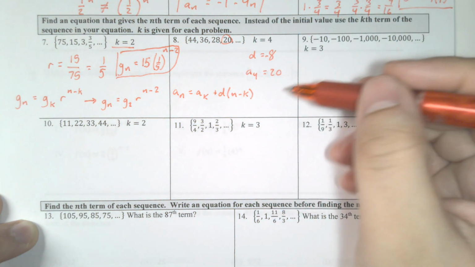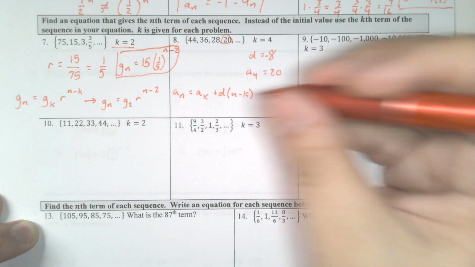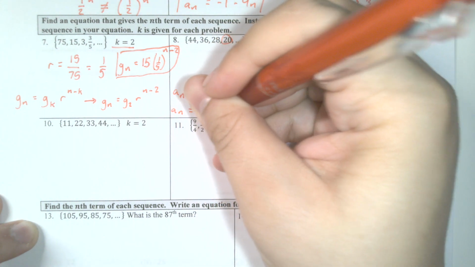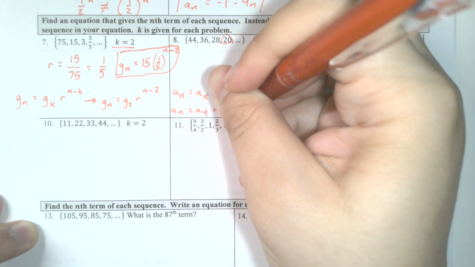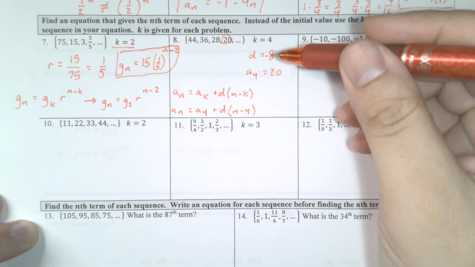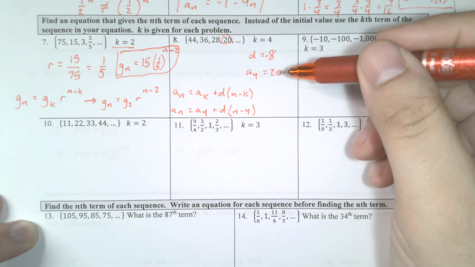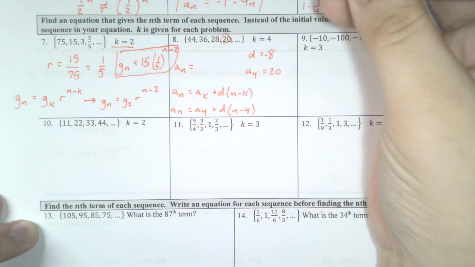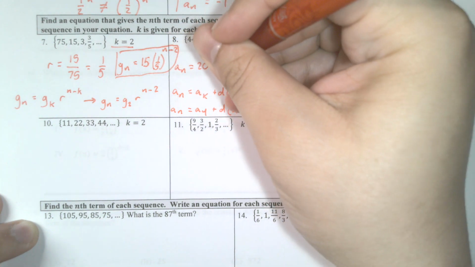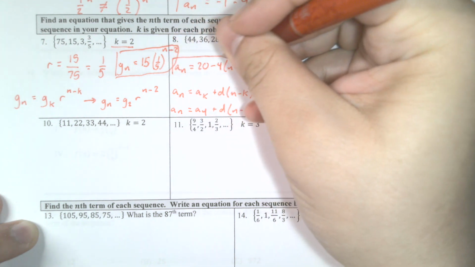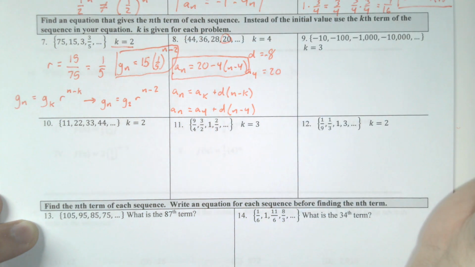Since we are letting k equal 4, the real formula is a sub n is equal to a sub 4 plus d times n minus 4. We know that d is negative 8 and a sub 4 is 20, so a sub n is equal to 20 minus 8 times n minus 4. And that's all we have for that.